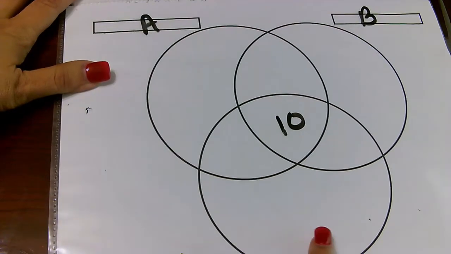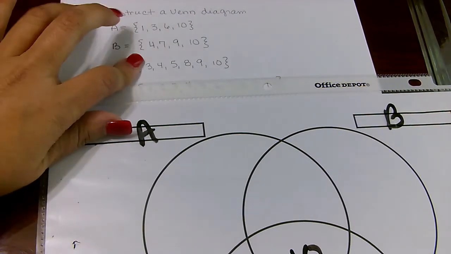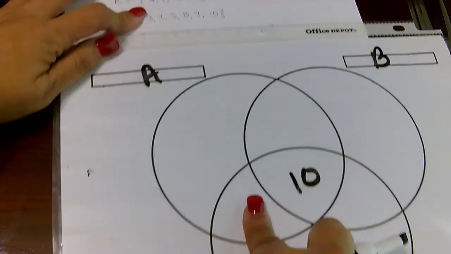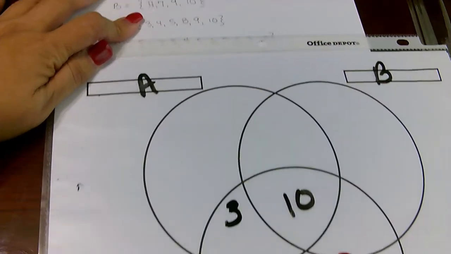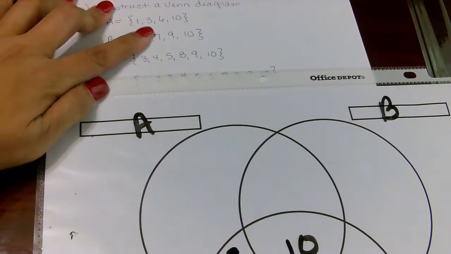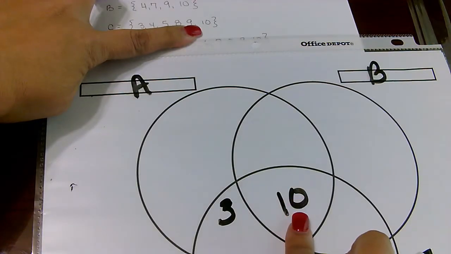Let's try A and C, which would go right here. Okay. 1, 3 is in common. So I need to put a 3 here. Let's see if there's any others. 6 and 10. 10's already used, so we don't need to rewrite it.